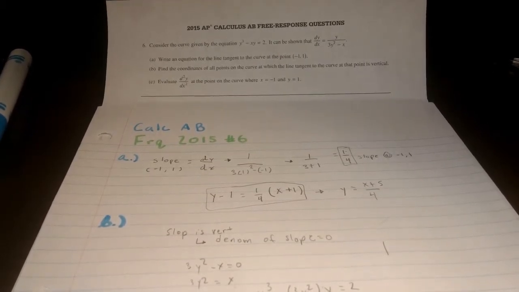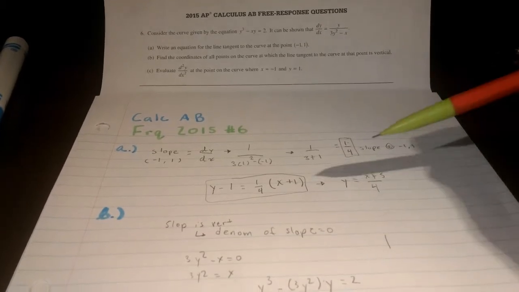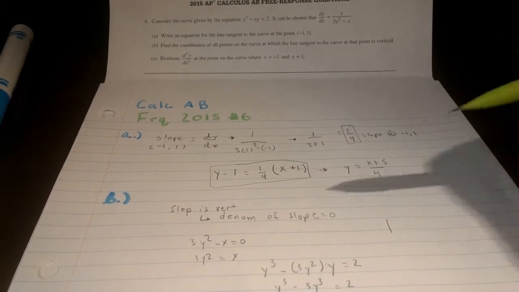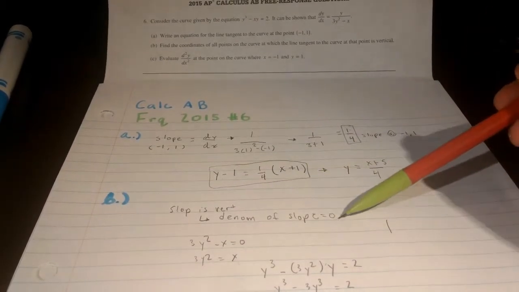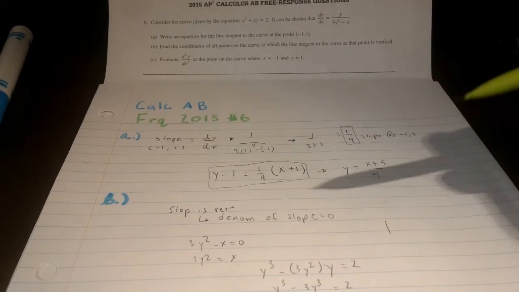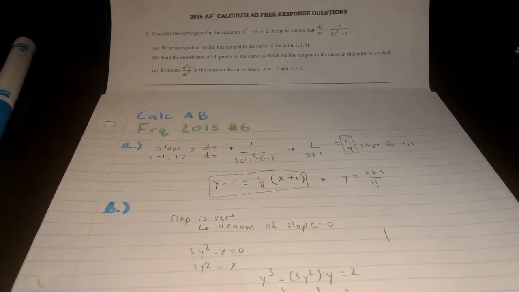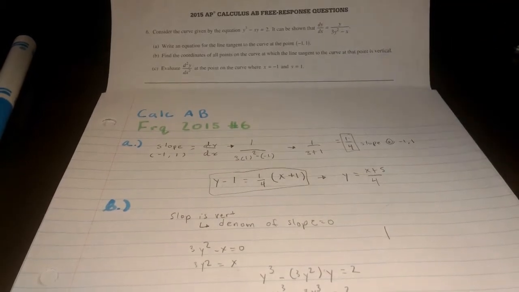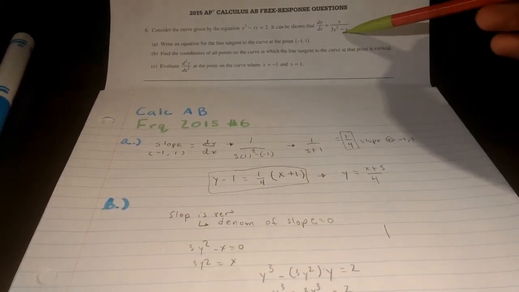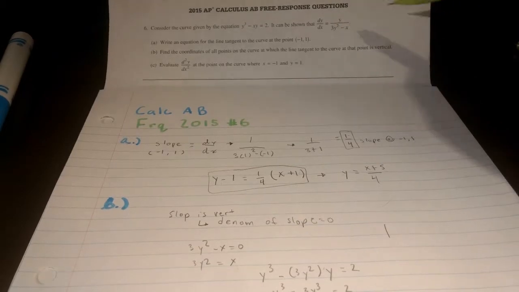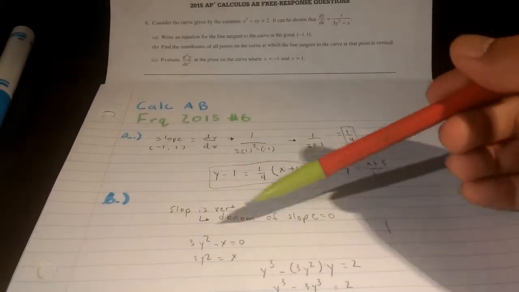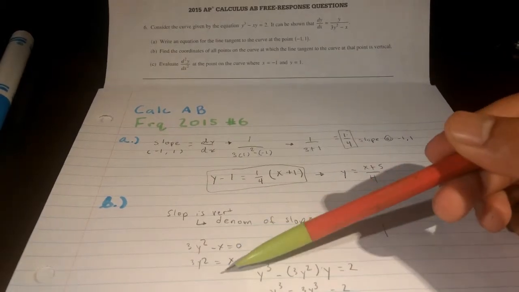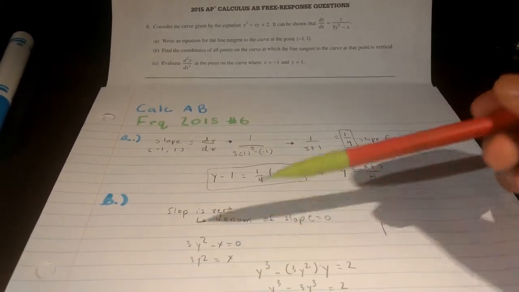If you go back to our basics, we know that a vertical tangent line is when our slope is undefined. And when our slope is undefined, it means the denominator of the slope is 0. So basically all we need to do is solve for when the denominator of dy over dx, or y prime, or the slope, is equal to 0. We can do that right here. As you see, we have 3y squared minus x set equal to 0, and we get 3y squared equals x.